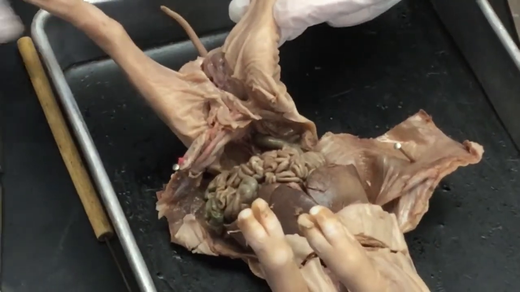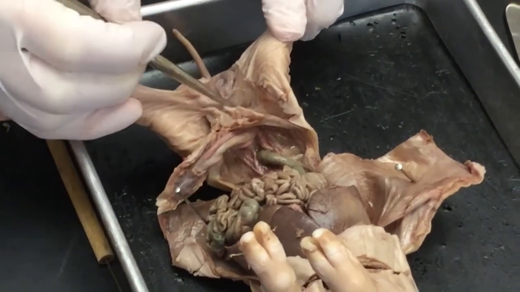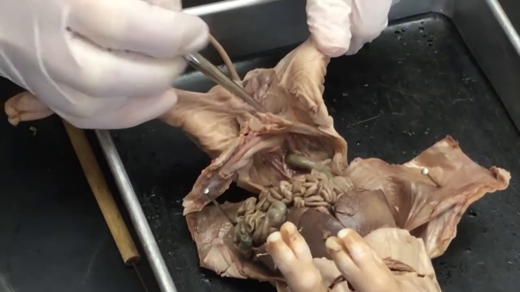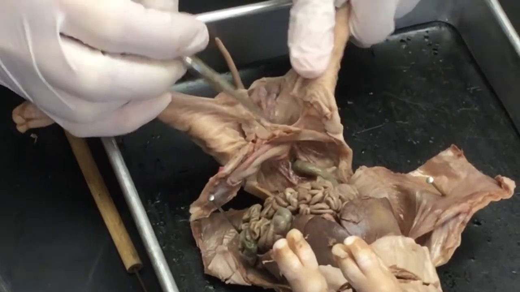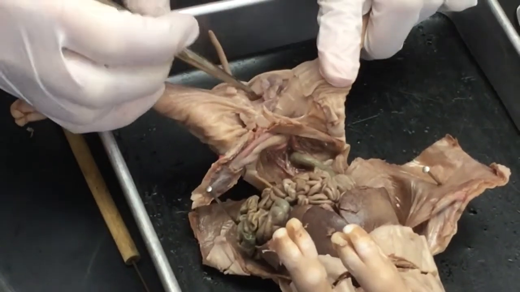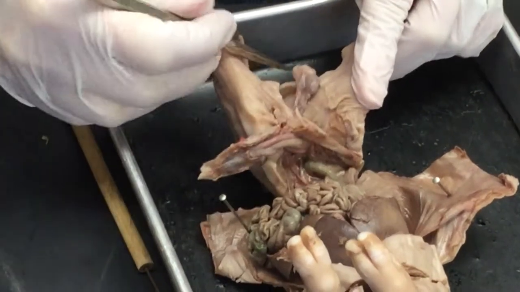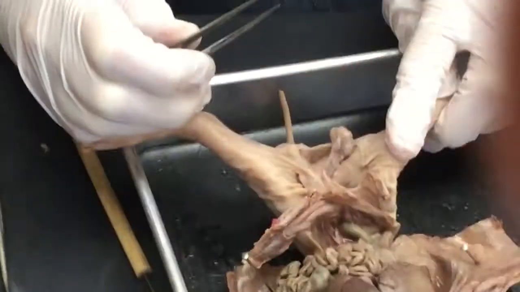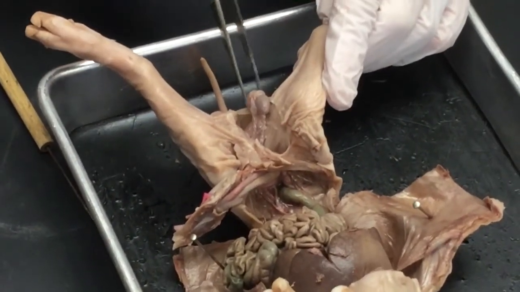So now I'm going to use my blunt pointer, and I'm going to start to wear away some of this connective tissue. So I can see muscle, I can see lots of other things. And I'm going to pull this structure out. And as I pull this structure out, I'm going to be able to locate a couple of things here. One of them being my testis.